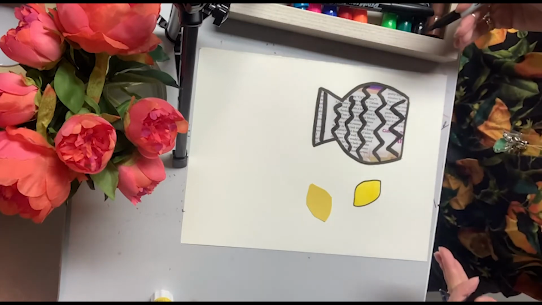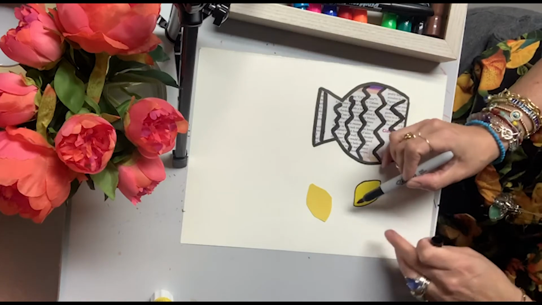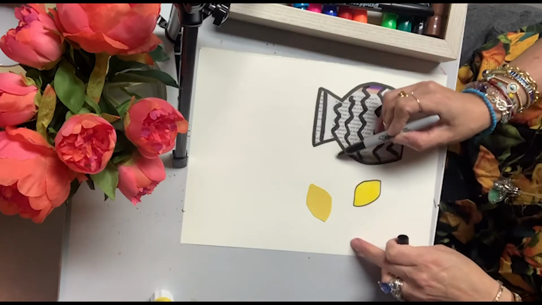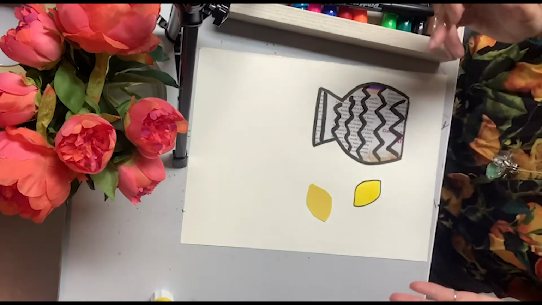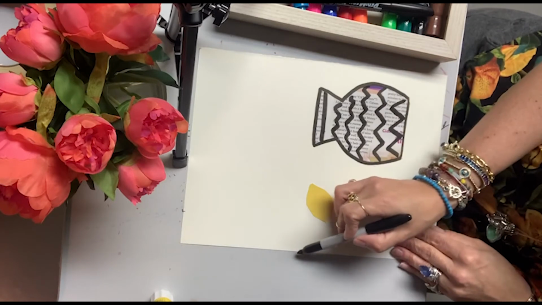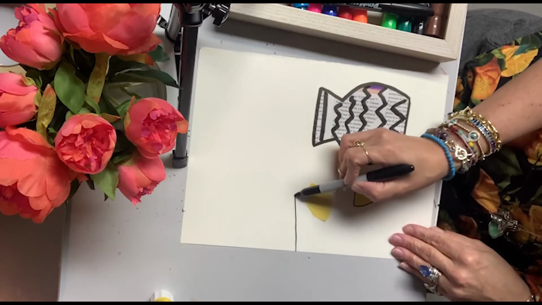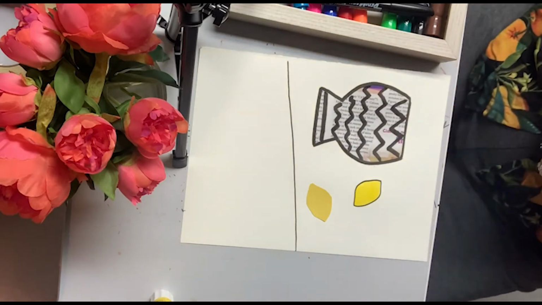Now I want to make a table. So a table, I'm just going to kind of make a line. He made a diagonal line. Now if I make mine here, that means this lemon is kind of floating up in space, which I can absolutely have. That's fine. Or if I want this to be on the table, I would have to make my table line higher. So that's what I'm going to do right now. I'm going to make my table line here. Can everyone see that? Okay.